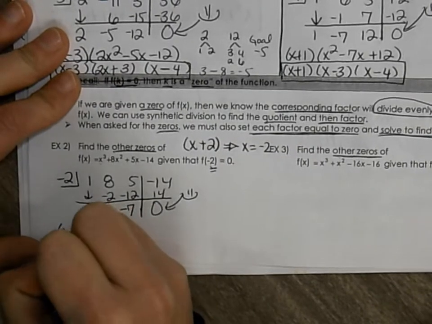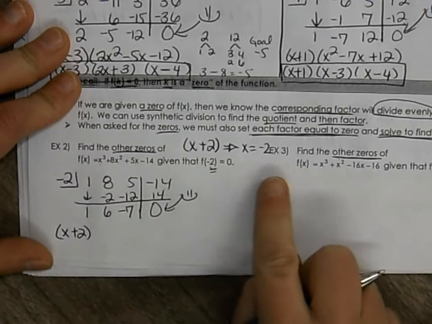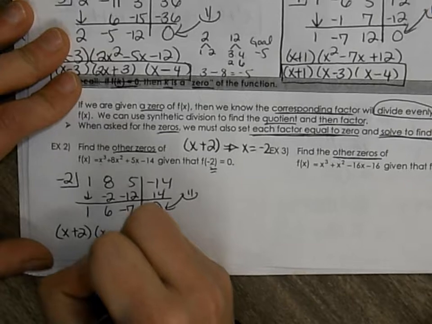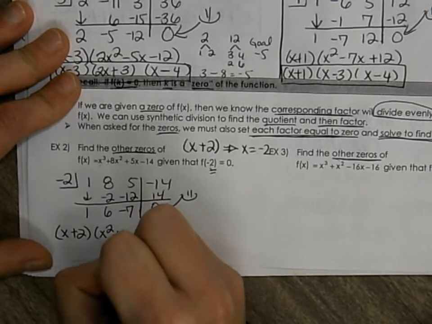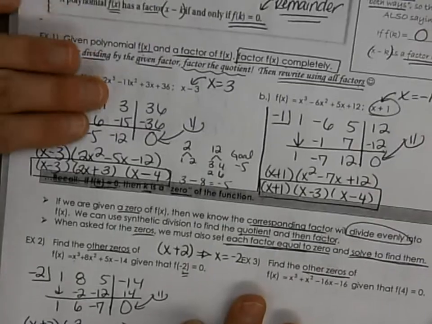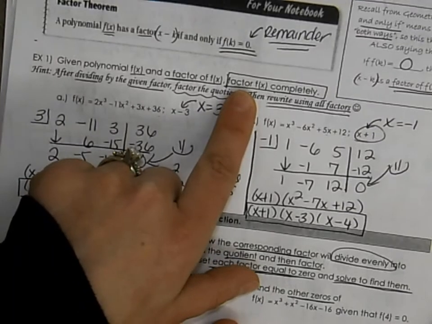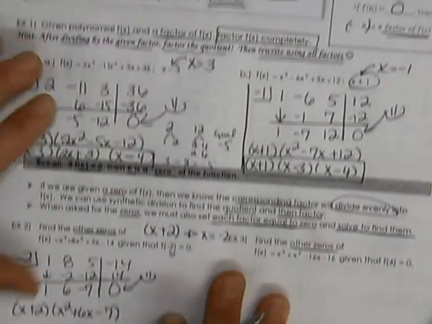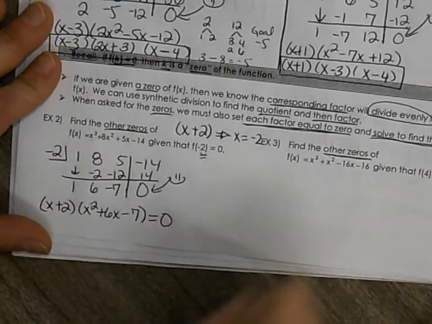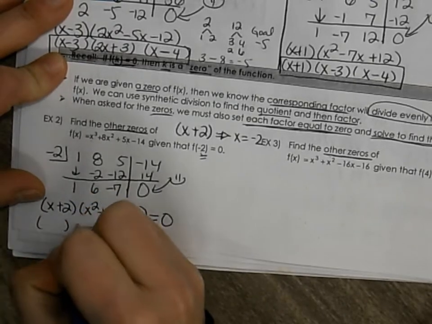Awesome. So far in terms of my factorization, I have x plus 2, because that was given to me up here with the f of -2 is equal to 0. And I also have x squared plus 6x minus 7. Now, what's different between the directions up here and what I'm about to do down here is that they asked you simply to factor completely. This one is asking you to find the other zeros, so you must set this equal to 0. But I can still continue factoring, and that's exactly what I'm going to do.